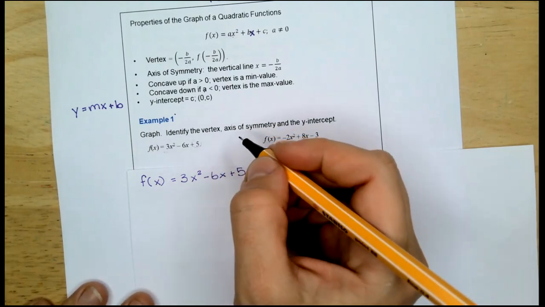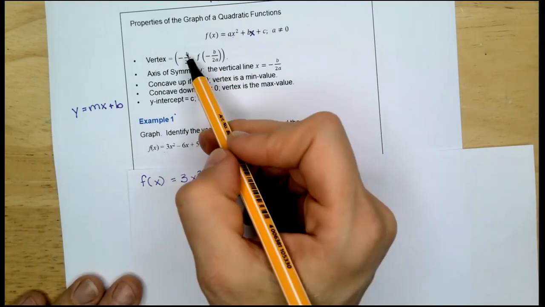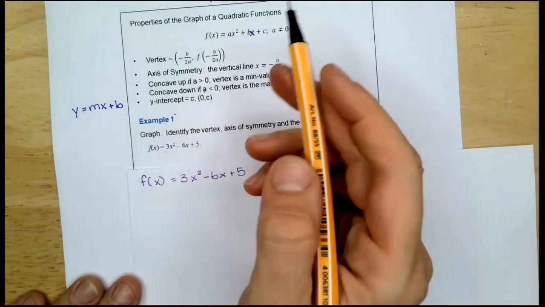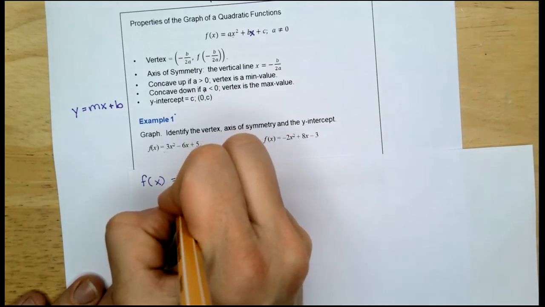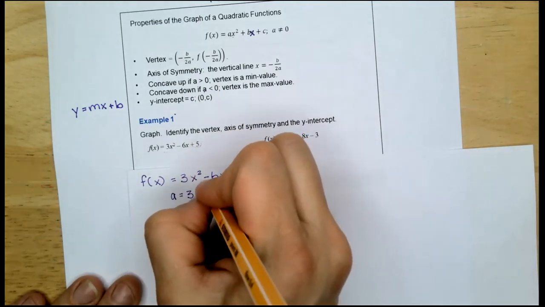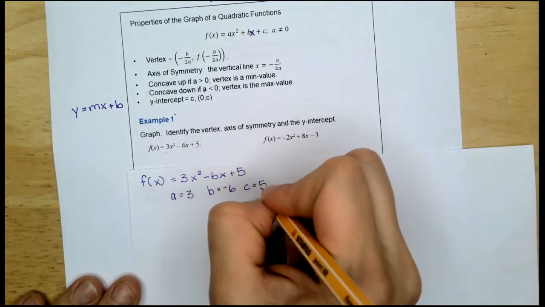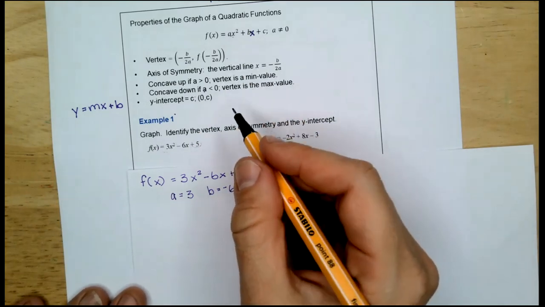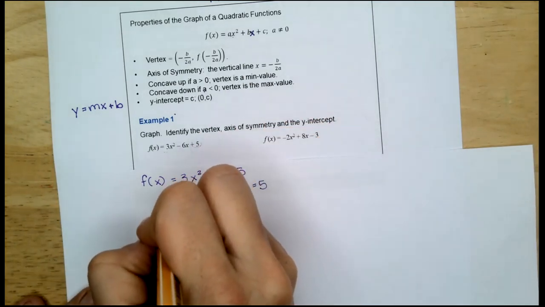I'm going to always start with the vertex, okay? To find the vertex, we're going to use negative b over 2a as our x value. So I need to identify a. A in this case is 3, b is negative 6, and c is 5, okay? For my vertex, there's going to be an x value and a y value.